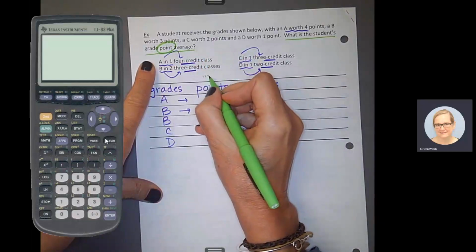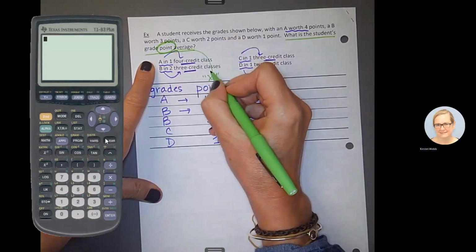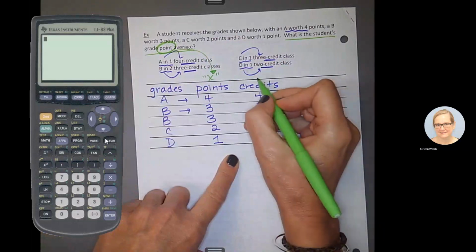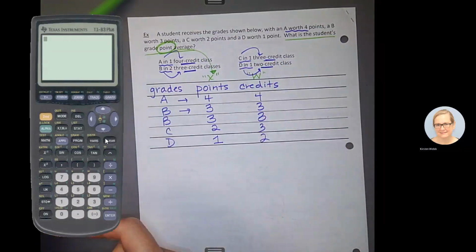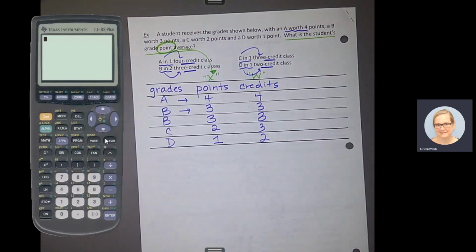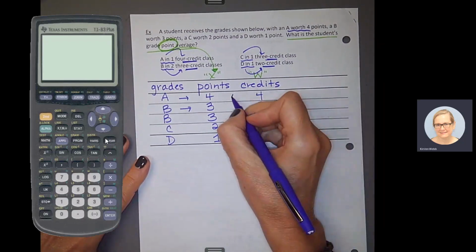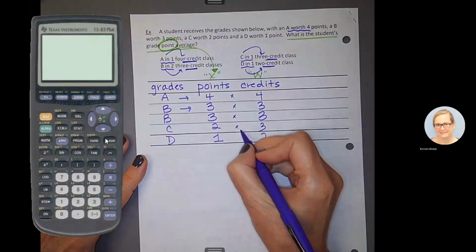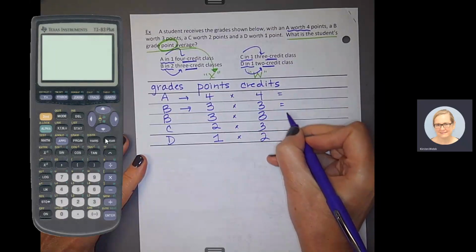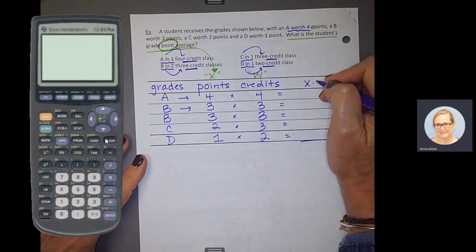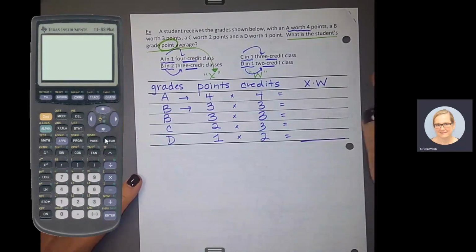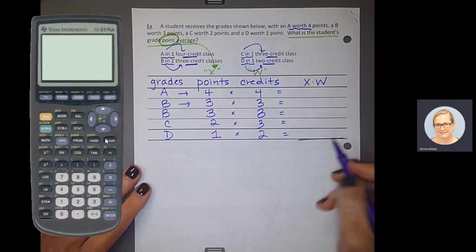So that's going to be our X. That means credits is the W. And once we have that figured out, we're ready to roll. We're ready to multiply and add. Do some more adding and some dividing. Probably won't feel any different from this point now that we know what our information is.